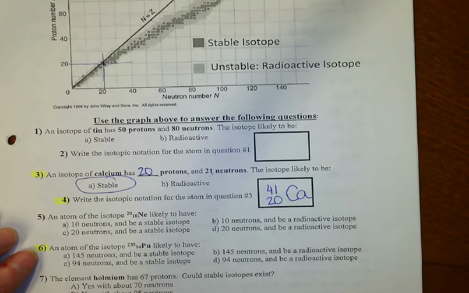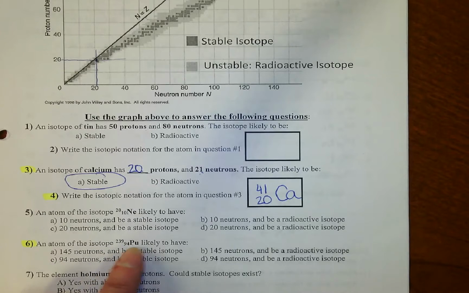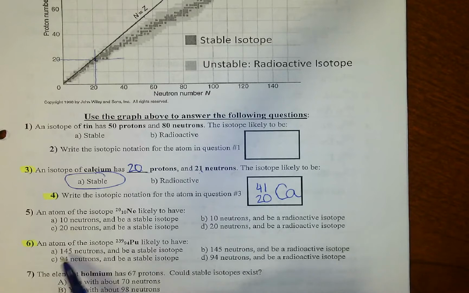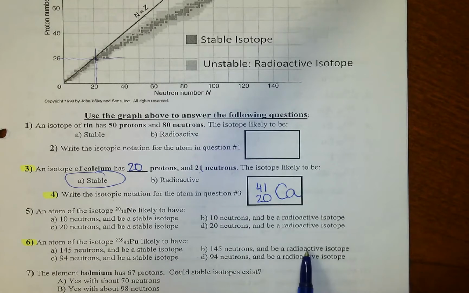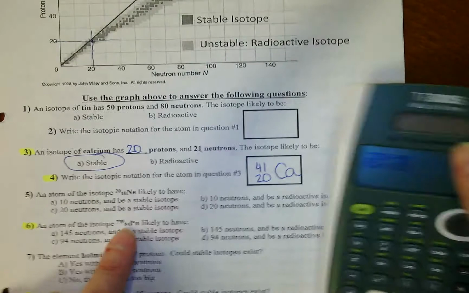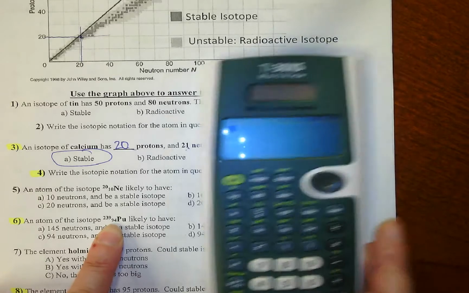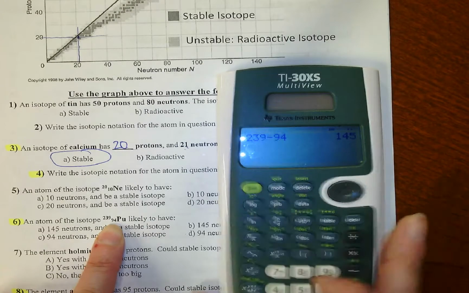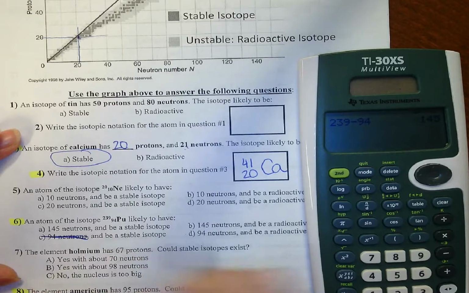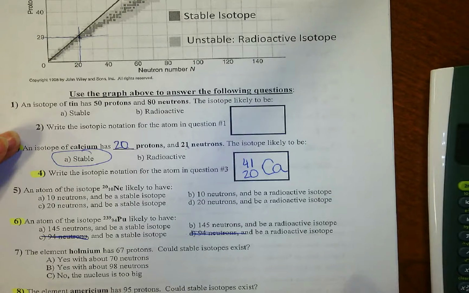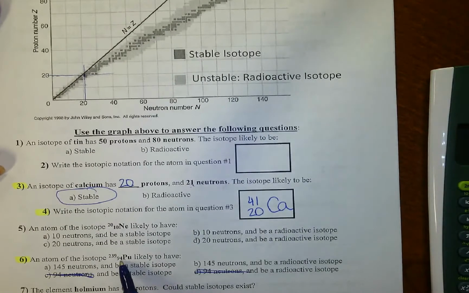Let's look at 6. An atom of the isotope 239 94 Pu, which is plutonium, dun dun dun, is likely to have 145 neutrons and be stable, 145 be radioactive, 94 unstable, 94 and radioactive. Okay, so we're going to take out some garbage, but first we need to solve for neutrons. So I'm going to say mass minus atomic is my neutrons, 239 minus 94. 145 neutrons. So that makes C and D garbage. Has to be 145 neutrons. So let's graph that. 94 is my protons, 145 is my neutrons.